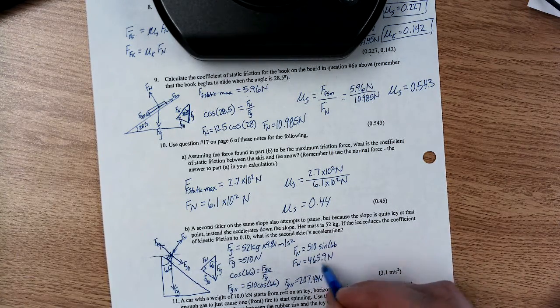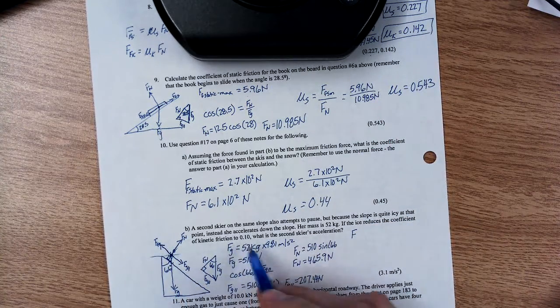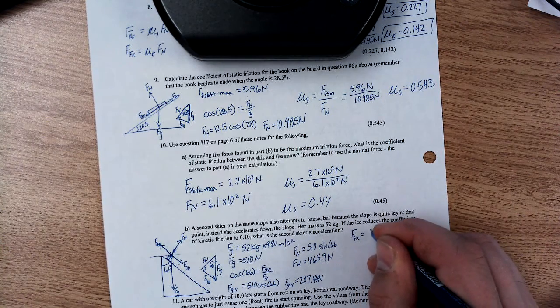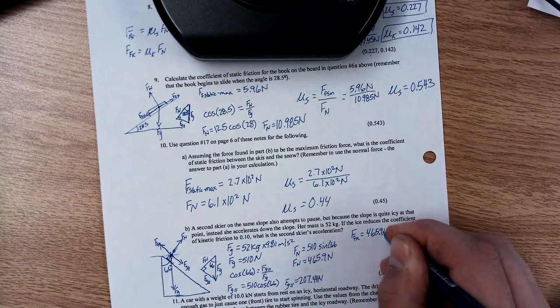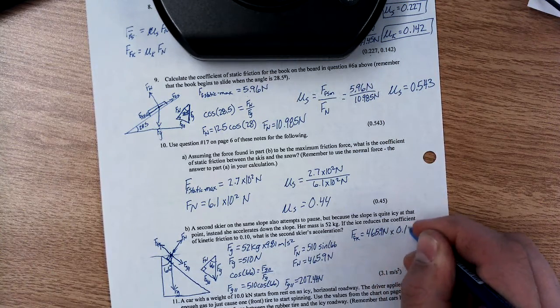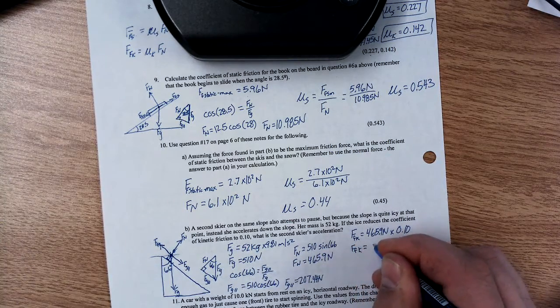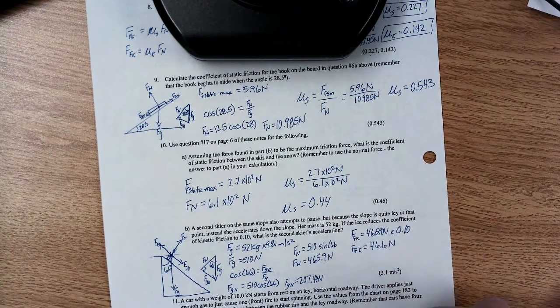Once we have our Fn, we can find out what our force of friction is because we're given the coefficient of friction. So force of kinetic friction is equal to 465.9 newtons times 0.10, and we get 46.6 newtons.